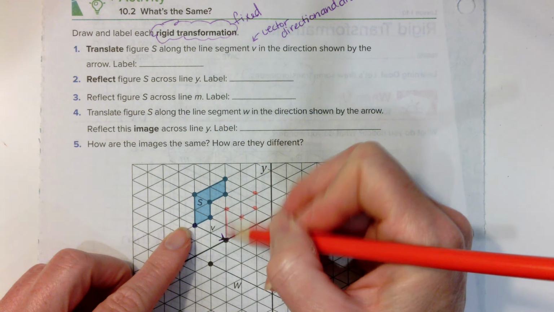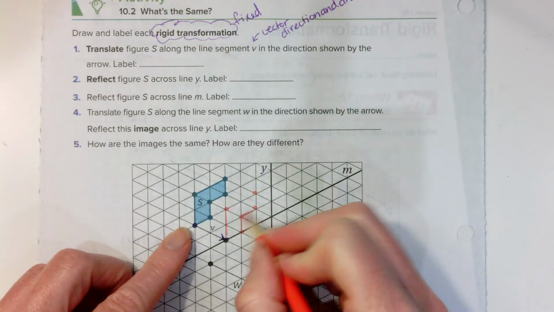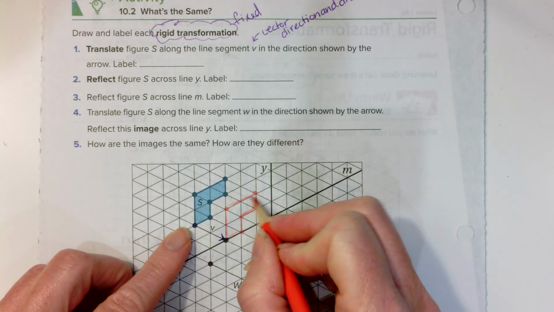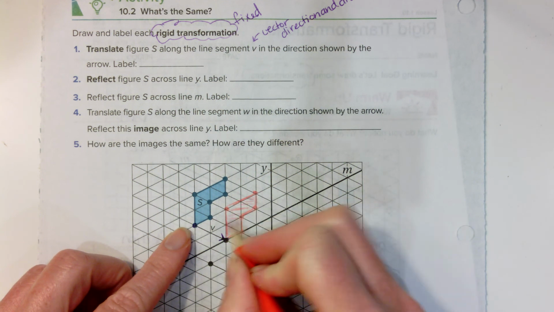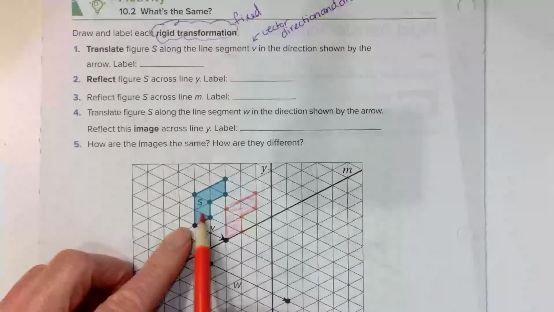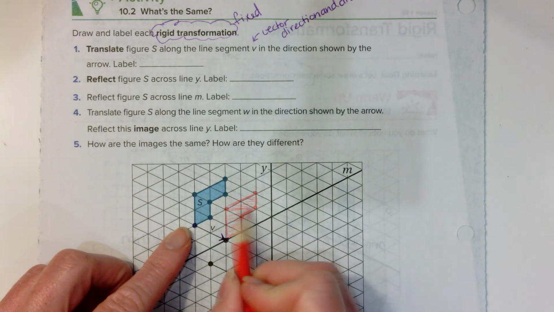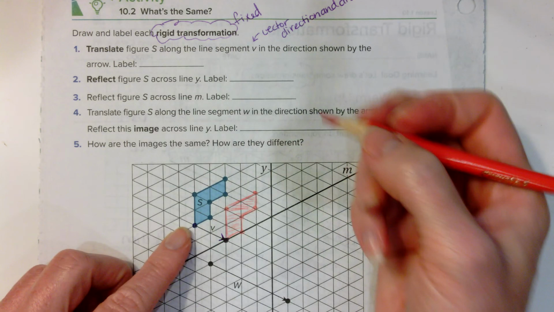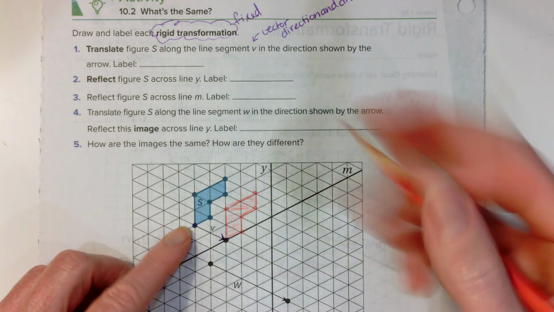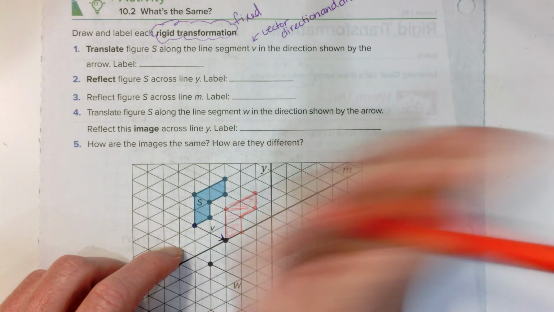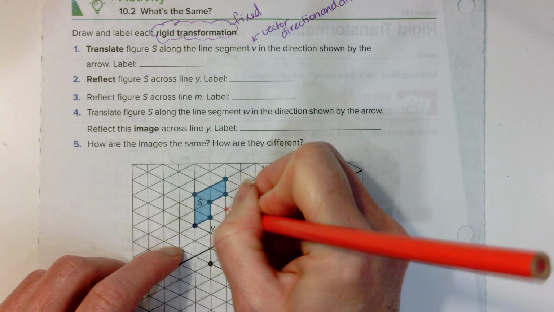If I connect my 6 points that I have here, I get exactly the same figure. The entire thing has simply been moved down to the right, 2. And so this is going to be labeled, oh, it lets me label anything I want. So what do we want to call this? There's no A's on here. We'll call this A.